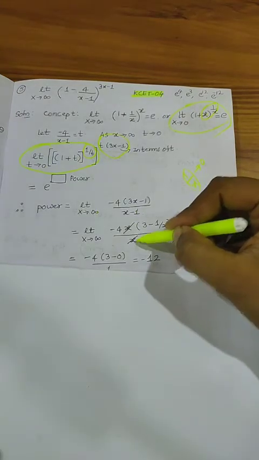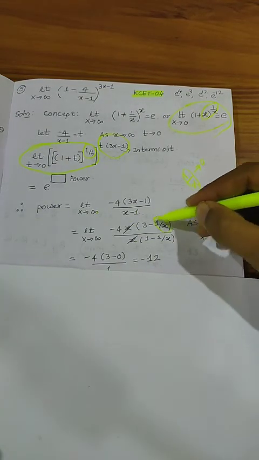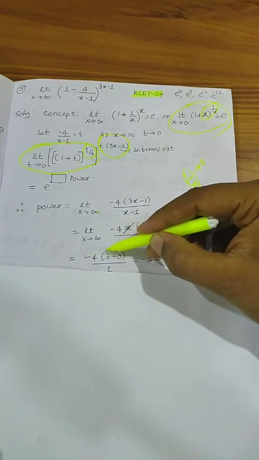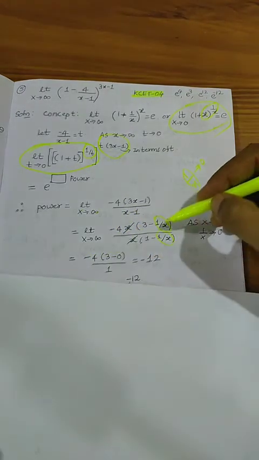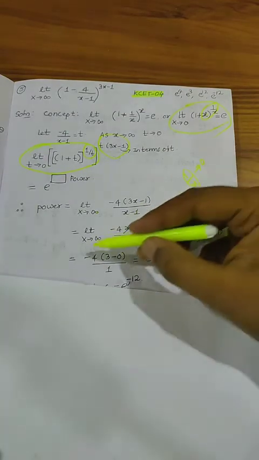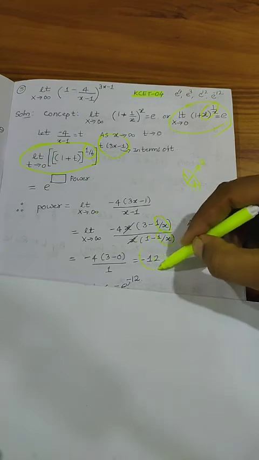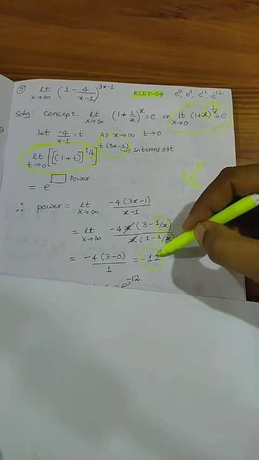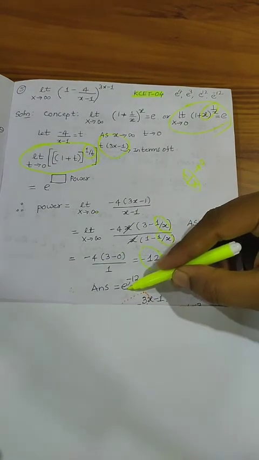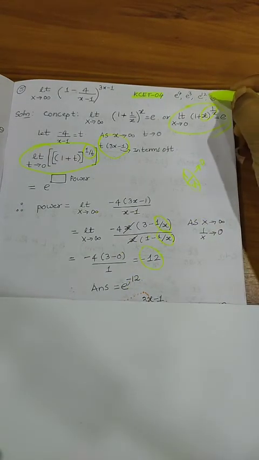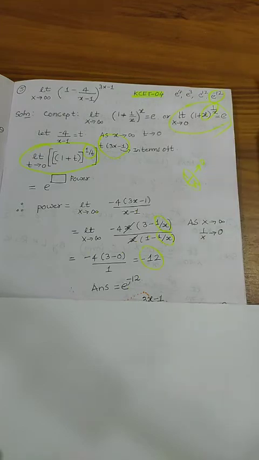So the x terms cancel. What is the value of 1 by x? 0. So what remains is minus 4 into the bracket 3 minus 0, and in the denominator only 1 remains. So minus 4 into 3 is minus 12. Therefore the power is minus 12, and the final answer is e to the power minus 12. So option D is correct.